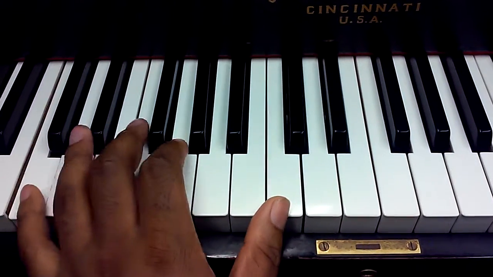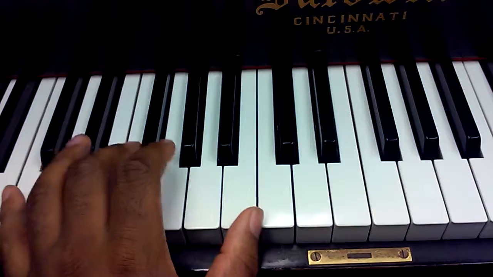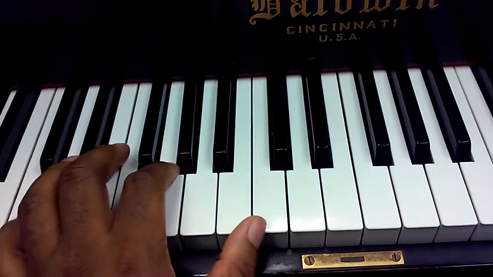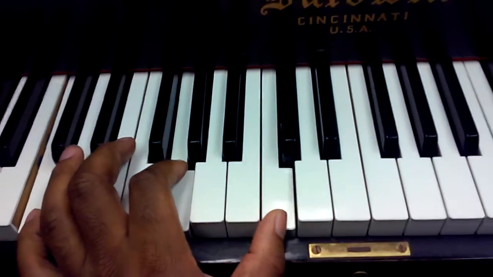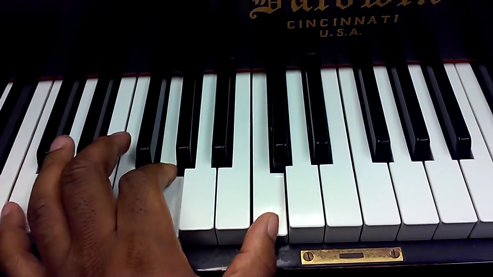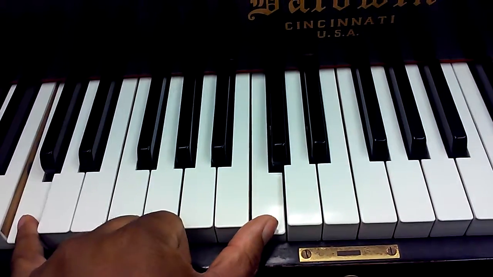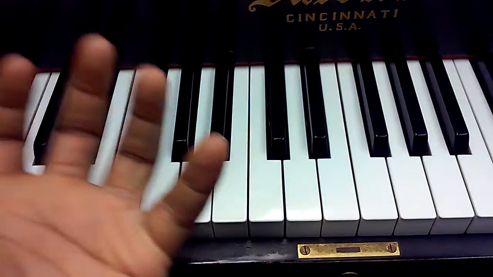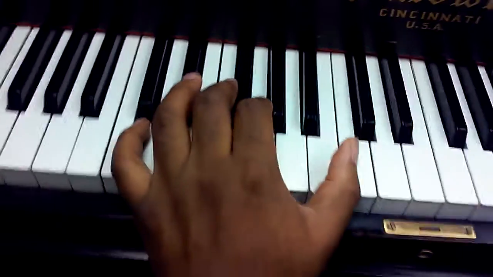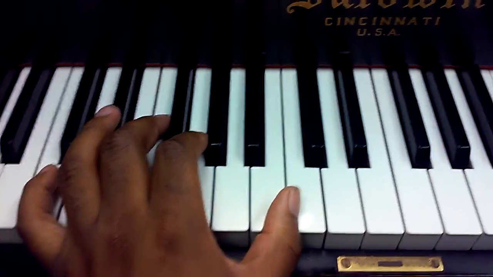The two strongest intervals that we have, the fourth and the fifth, if you invert them, they become the same thing, but that's not the point of this video. And the octave. Two of the strongest intervals we have together. That's why it's called the power chord, because it's a powerful chord. Yeah, that'll do it.